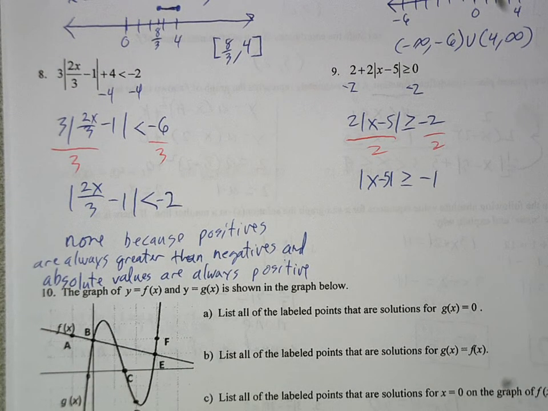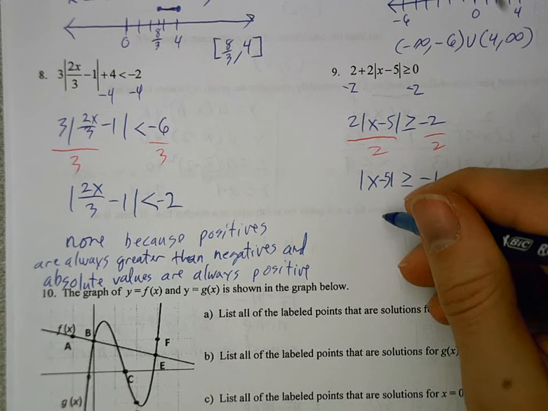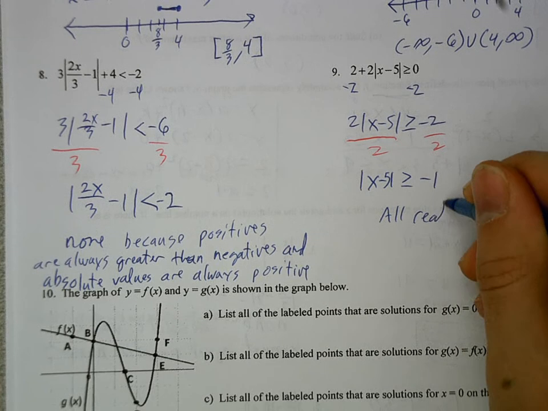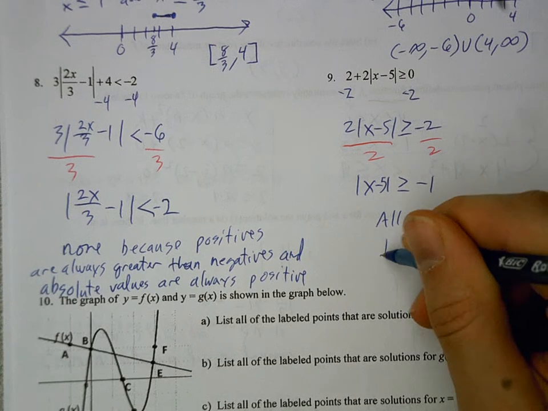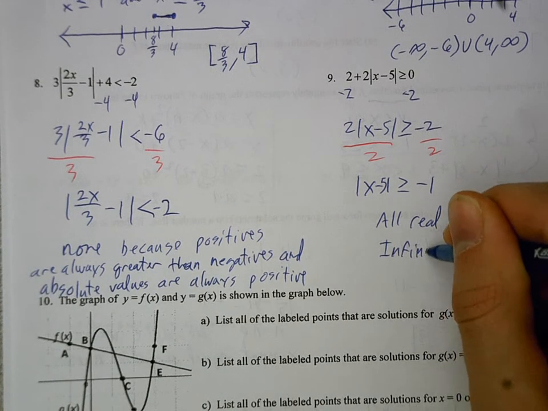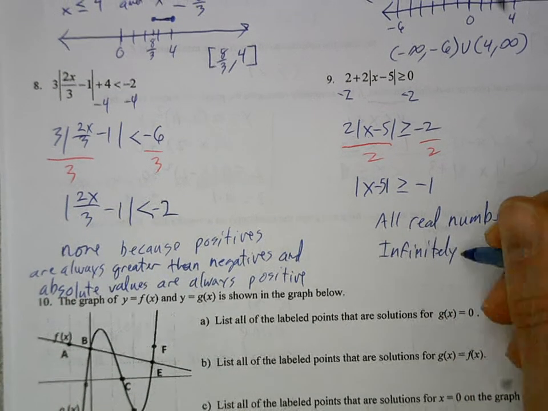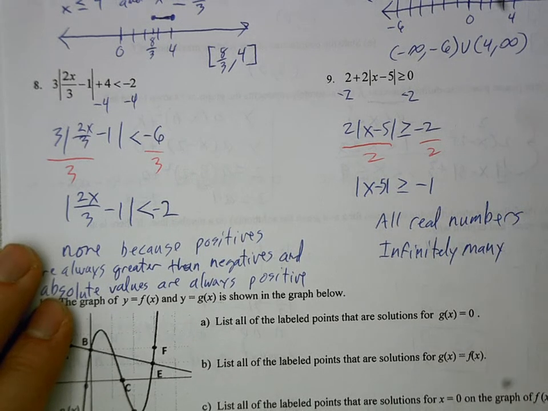Yes, always. Does that make sense to everyone? That's always going to be true no matter what number you put in. So we're just going to put either all real numbers or infinitely many solutions. Technically, I think all real numbers is a better answer here.